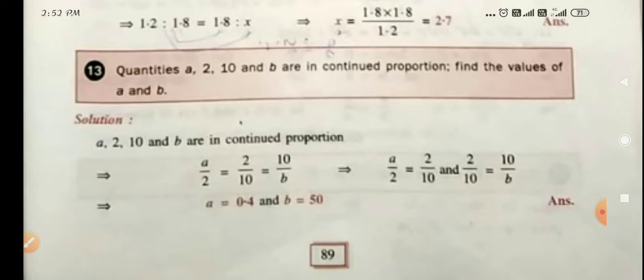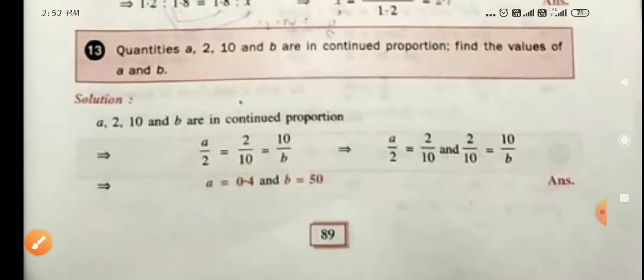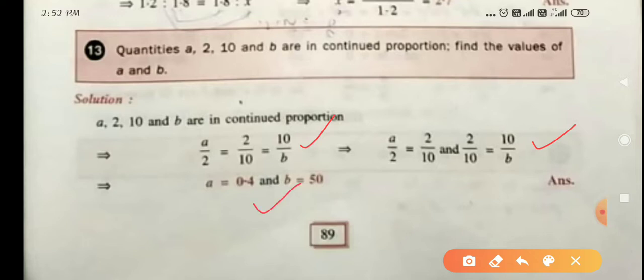If four quantities are in continued proportion, then the ratio of the first and second quantity is equal to the ratio of the second and third quantity, which is equal to the ratio of the third and fourth quantity. Here, a upon 2 is equal to 2 upon 10 is equal to 10 upon b. First, second, third, fourth. Now a upon 2 is equal to 2 upon 10, and separately 2 upon 10 is equal to 10 upon b. By cross multiplication you can find a equals 0.4 and b equals 50.